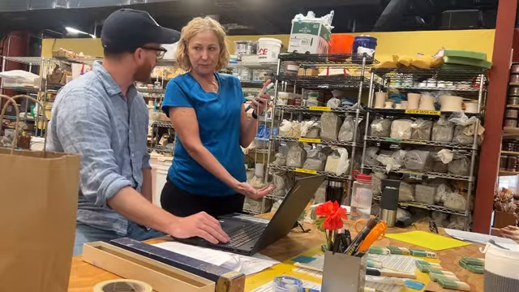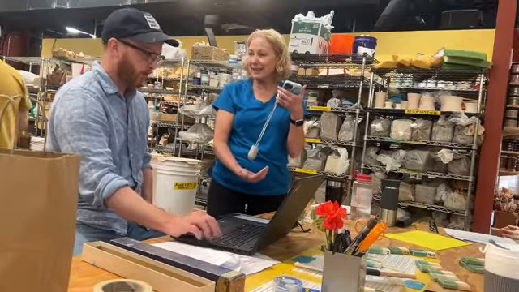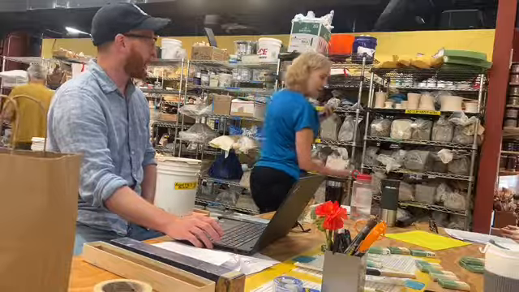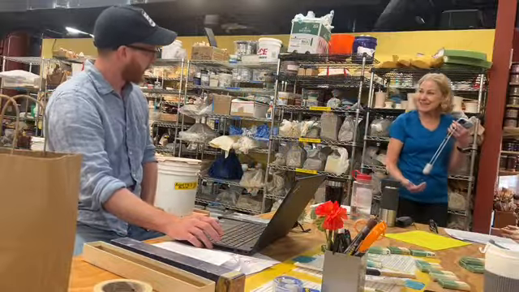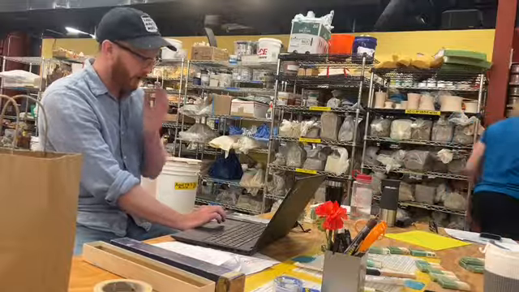Why don't we check the specific gravity to see if it's thicker, because it's at the bottom of the bucket. It's been a few months. My sense is it's a little thicker than it was when I started. Yeah, let's find out where it's at.